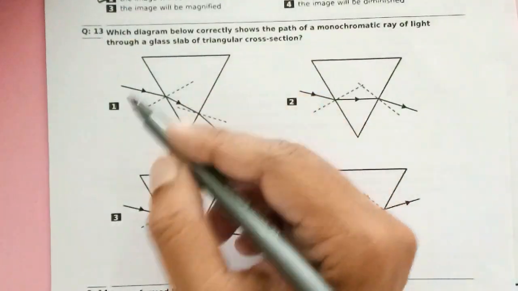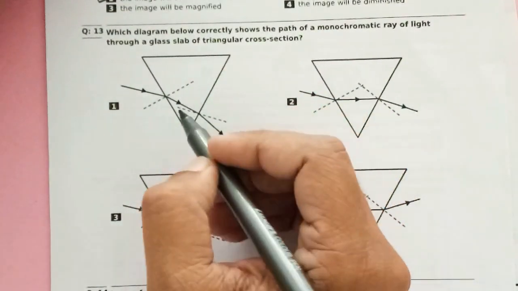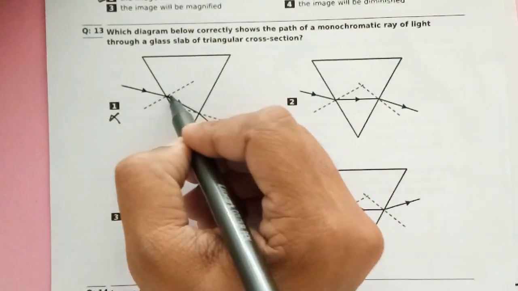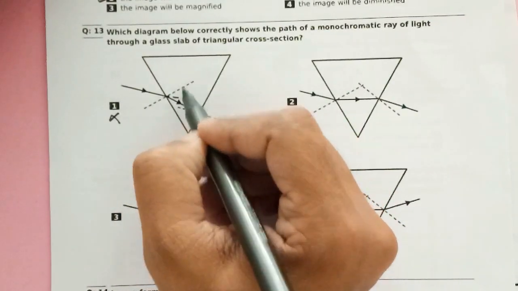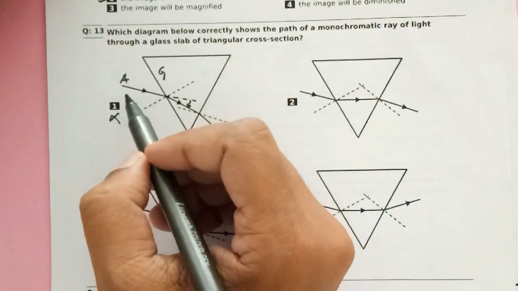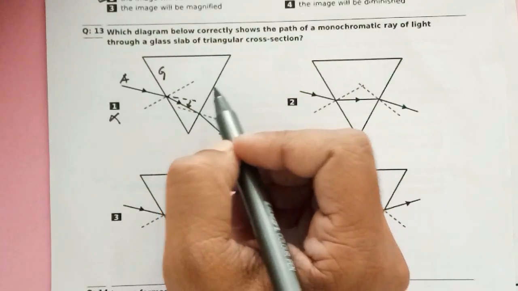Let's go through all the diagrams. Now we can see that this is an incorrect option. It is because instead of going straight, it is bending away from the normal. This is air, this is glass, and the ray is going from rarer to denser, yet it is bending away from the normal. So wrong diagram.